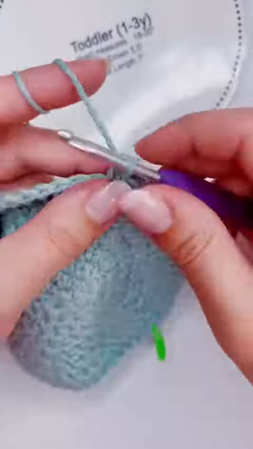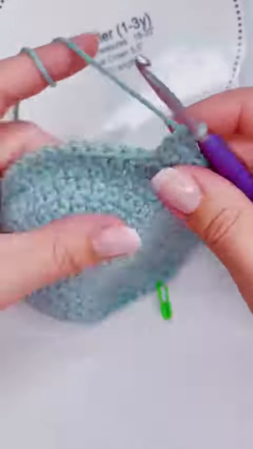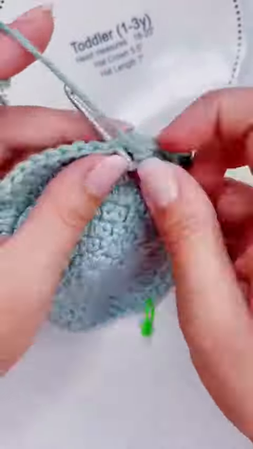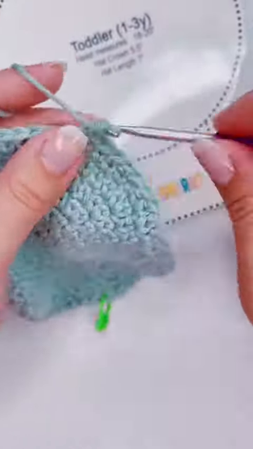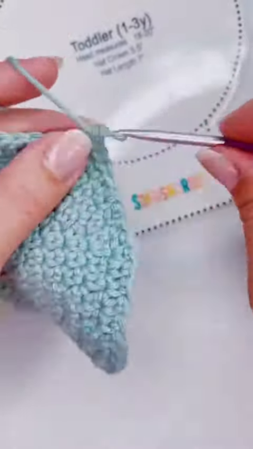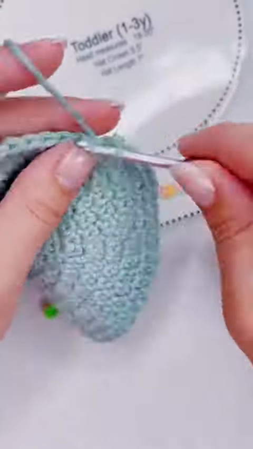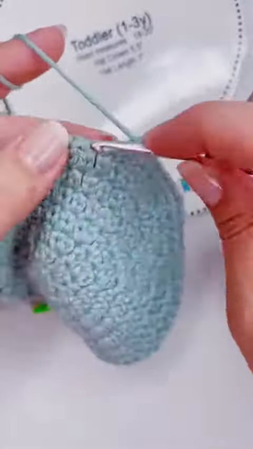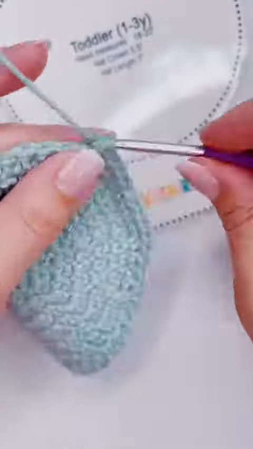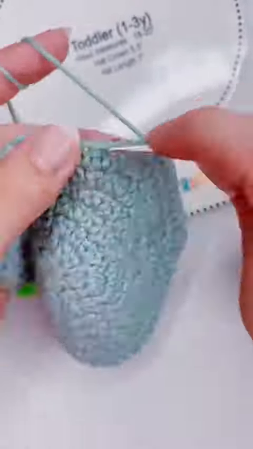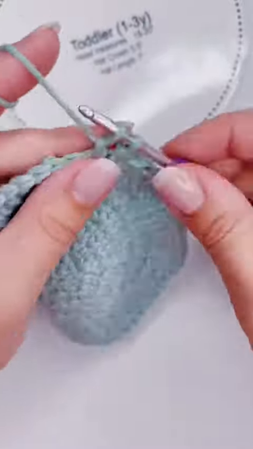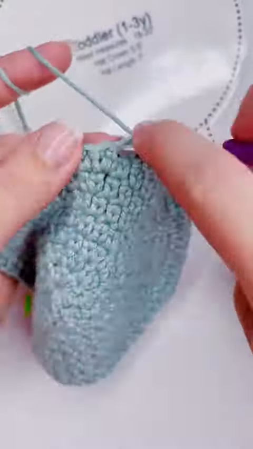That means I didn't skip an increase. That means I didn't add an increase. In round 4, I'll do 1, 2, 3, 4, 1, 2, 3, 4, 1, 2, 3, 4. And as long as I end up on a 4, I know I didn't skip any increases. I know I didn't skip any of the other stitches, and we're good to go. And I do that all the way until my circle is the size that I'm looking for.